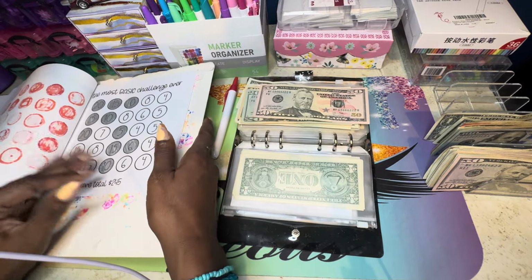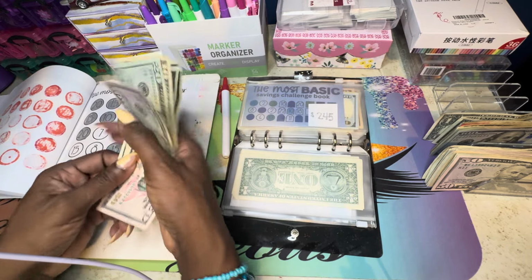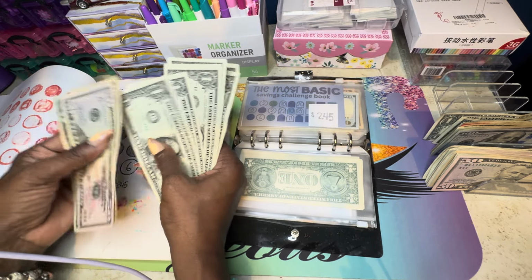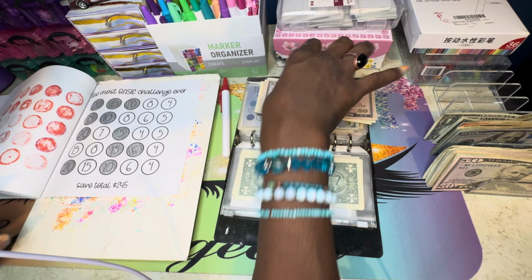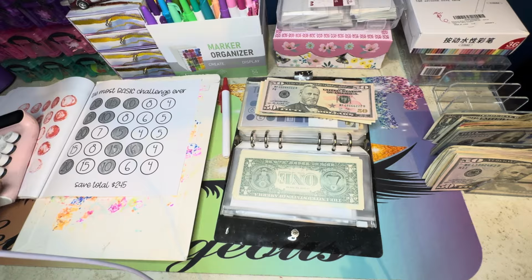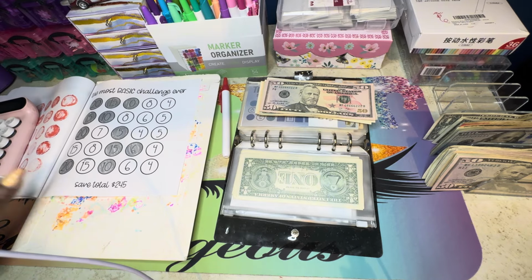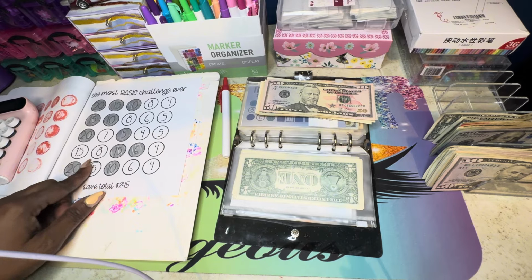So moving along, now I'm at the 245 challenge. I'm counting how much money I have collected. That's $86. So I'm going to subtract 86 from, yes, those circles.